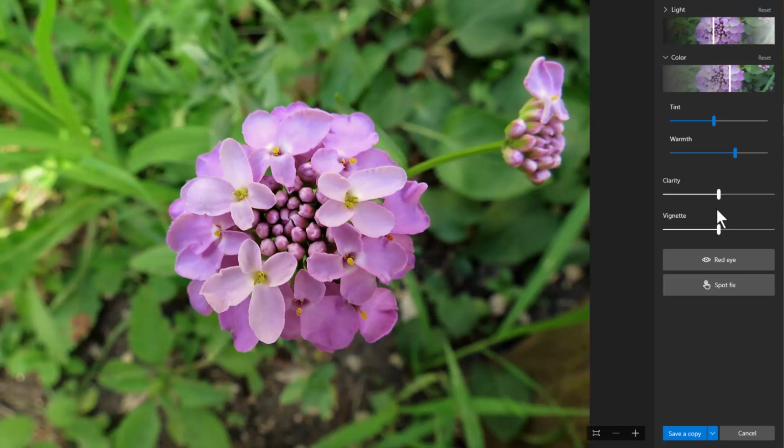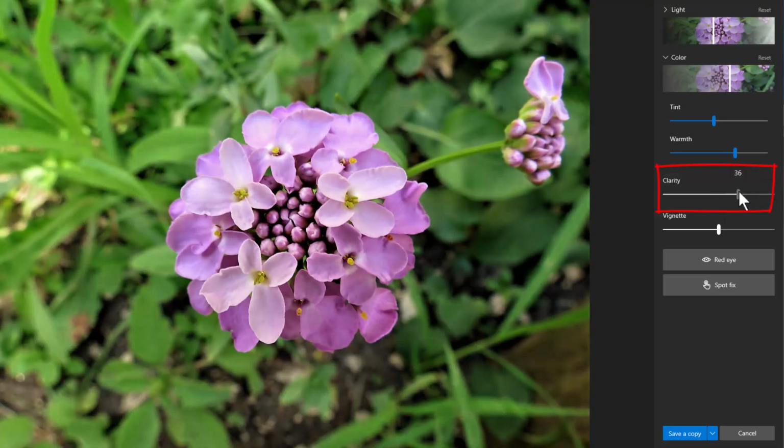Now, the clarity I think is going to work pretty good for this, because again, the clarity is going to sharpen it. So I'm going to take the clarity to the right to sharpen it, and you can see what it's doing. Now, I don't want to over sharpen it because it darkens things like that. So it's a little too much. So maybe clarity about 30. It really makes that flower stand out against the background. Okay, I think I'm pretty happy with that.